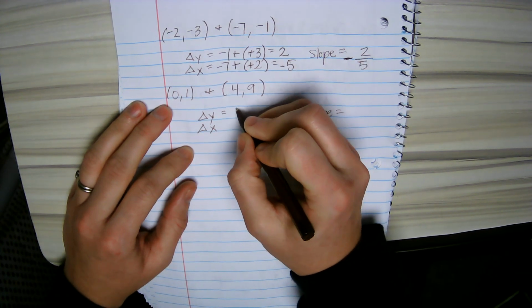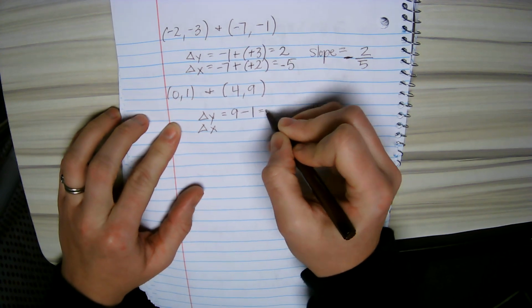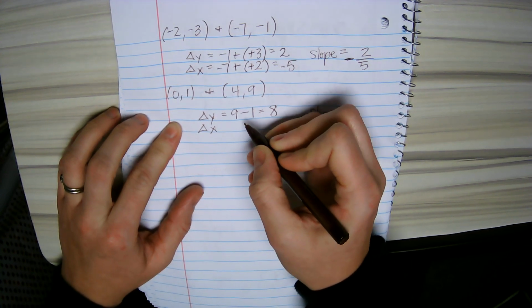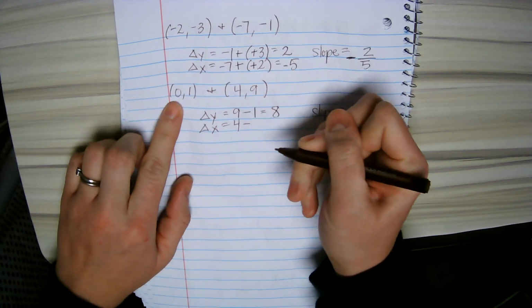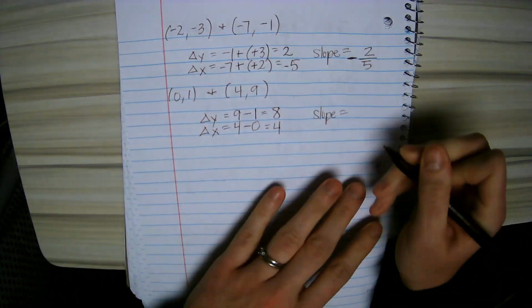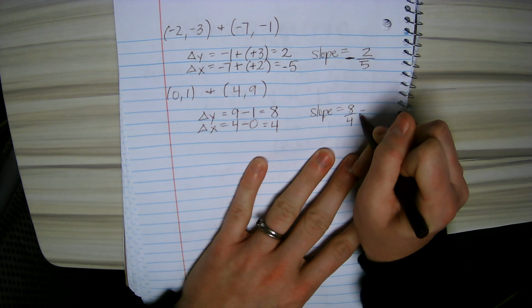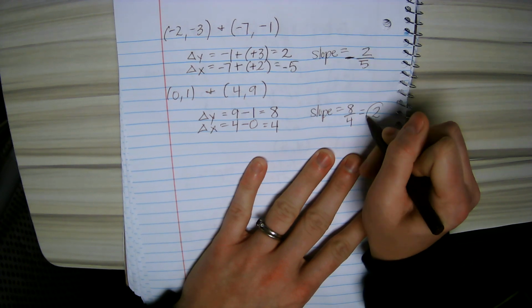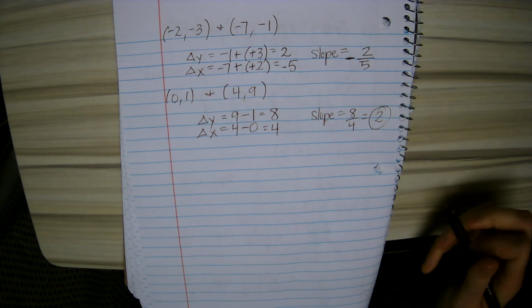So y2 is 9, minus y1, which is 1. x2, which is 4, minus x1, which is 0. Our slope would be 8 divided by 4, which we know is what? 2. So be sure you're writing your slope in its simplified form, okay?